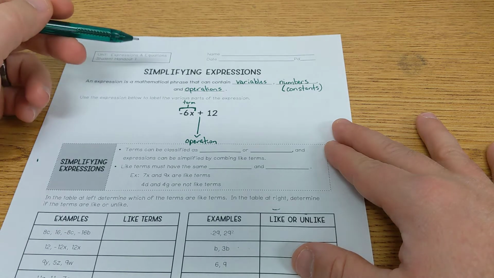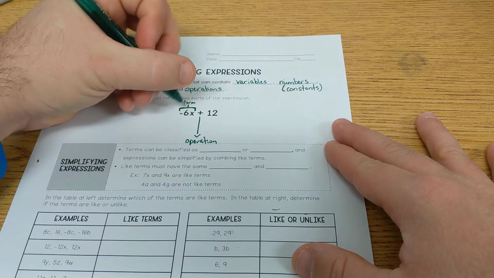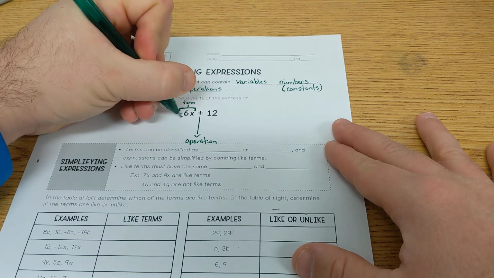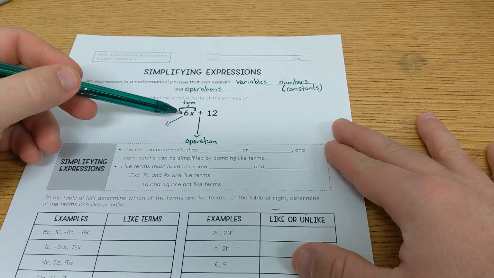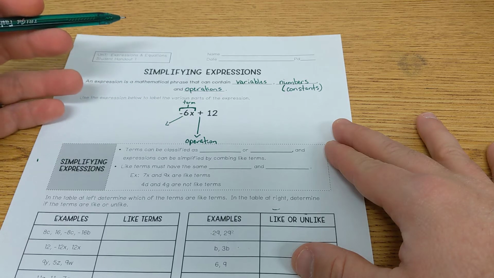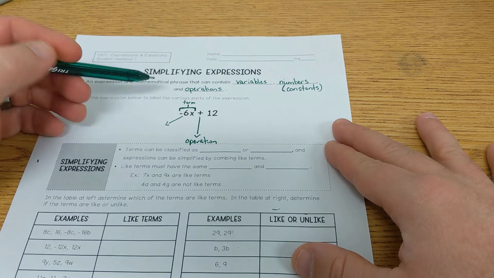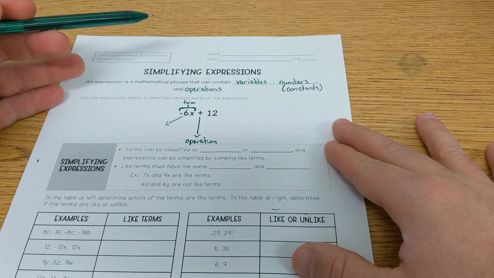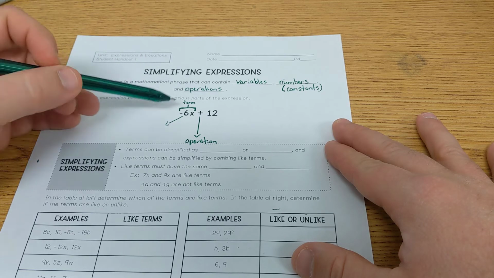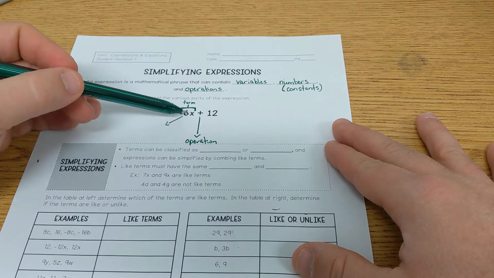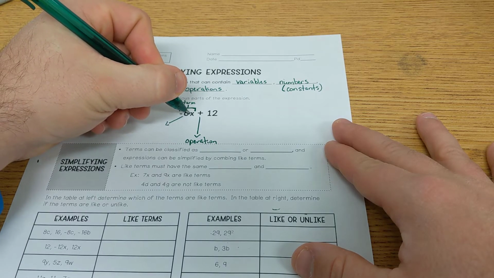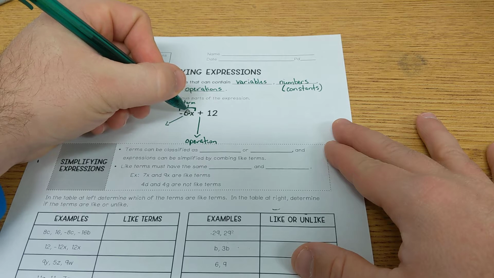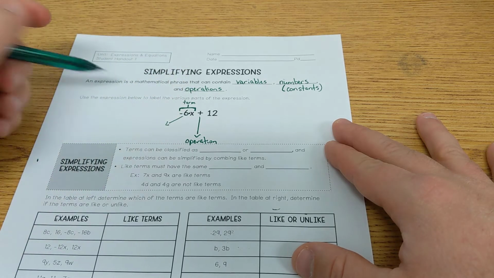Now let's look at this side of the operation. If we have a number and a variable, and I've mentioned this in prior videos, but we're really going to put it to use now, when they're right next to each other, we are multiplying those. I'm just putting a little dot in between them. That's multiplication.